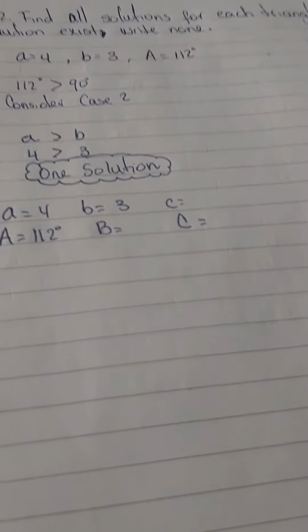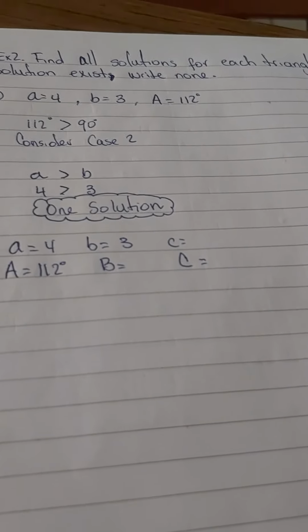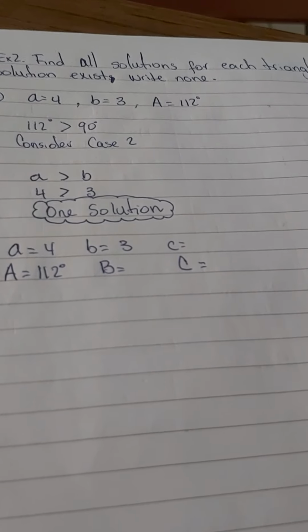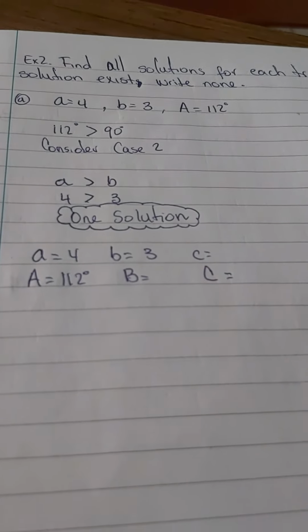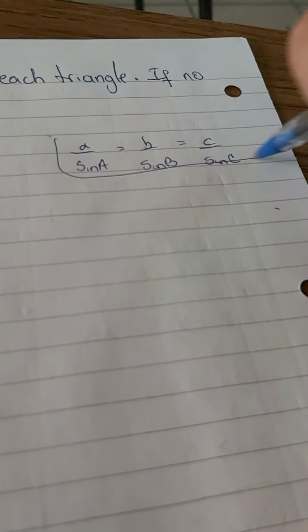Using the law of sines. A quick review of the law of sines: a over sine of A equals b over sine of B equals c over sine of C. Okay, that was the law of sines.